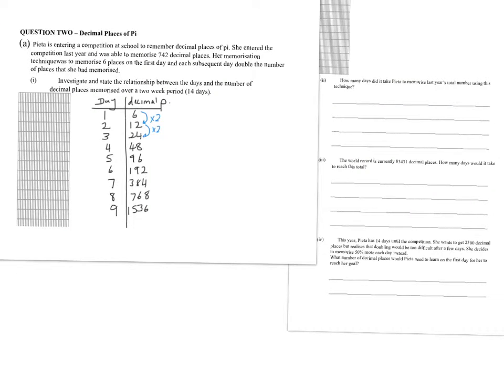Question here. This is a question about memorizing decimal places of pi. And we are told that Peter could memorize 742 decimal places. Question 1, she started with 6 places on the first day, and every day she doubled the number that she memorized. So I've done a little table, the days going down. On the first day she memorized 6, then she doubled it. So on the second day she memorized 12, the third day she doubled it again.